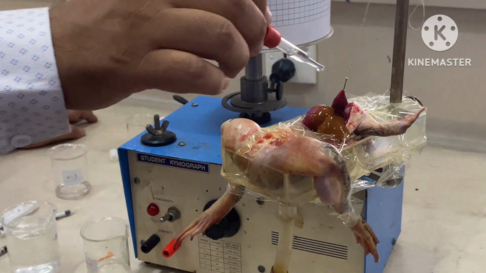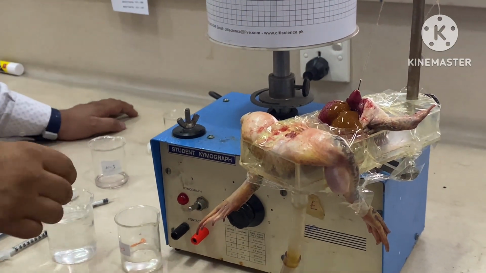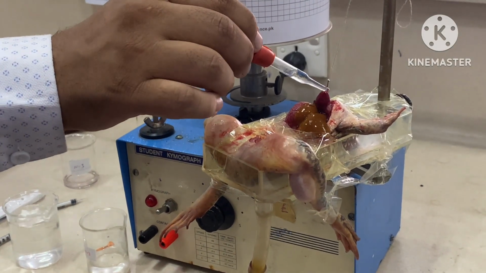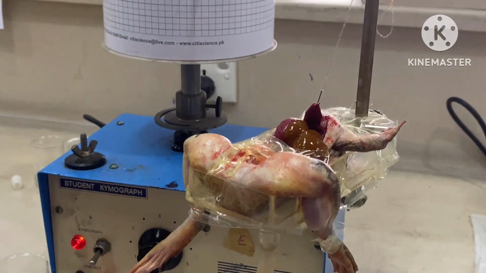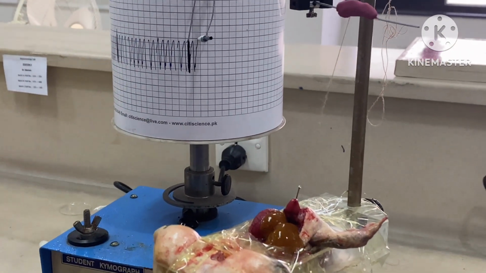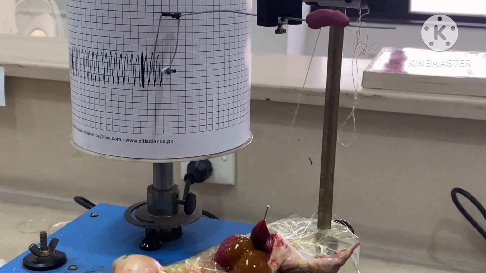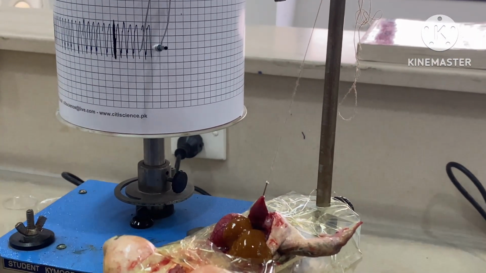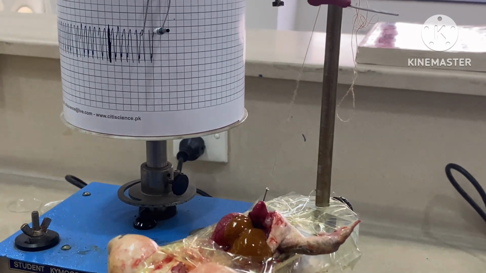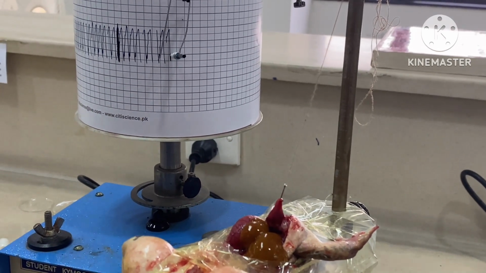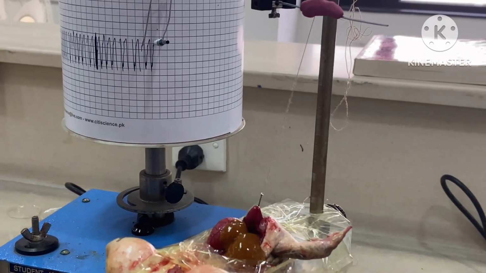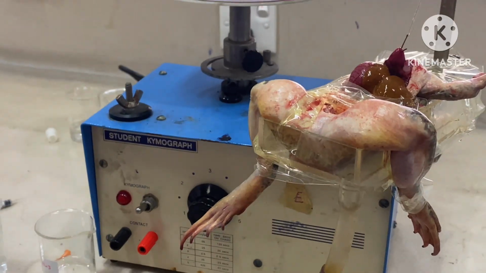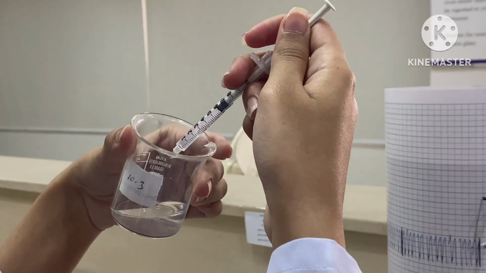After this, wash the heart with Ringer solution, wait for 2 minutes and then again take the normal contractions. Now we'll again run the kymograph to take the baseline for 30 seconds. Keep in mind that washing is extremely important because it removes the earlier drug, prevents mixing of two drugs, helps the heart return to baseline rate, and makes the effect of the next drug clear and pure. After this, switch off the kymograph so the drum stops recording and we can prepare for the next step.